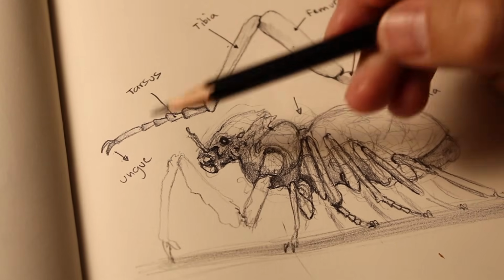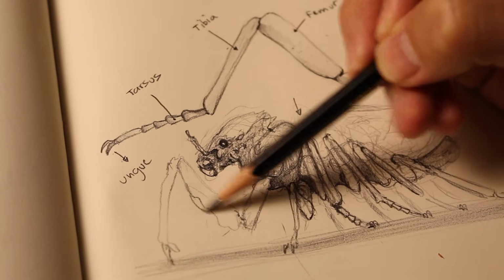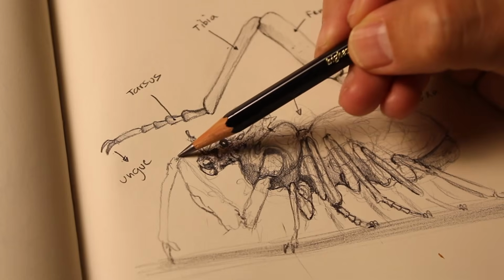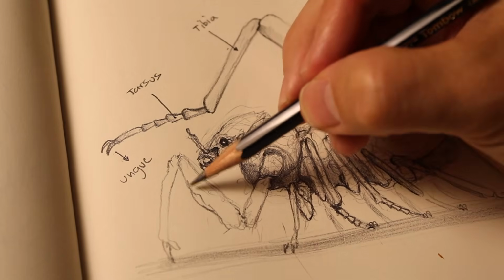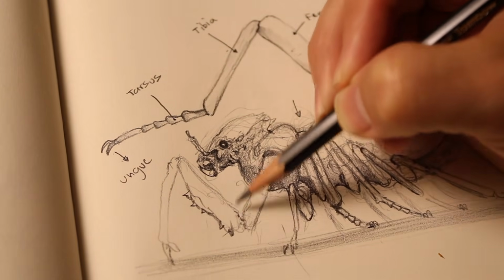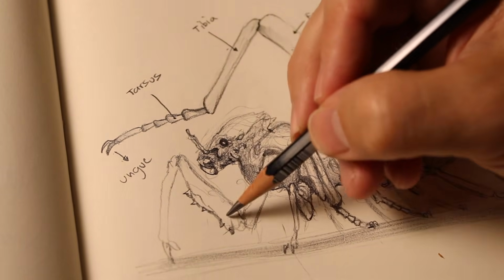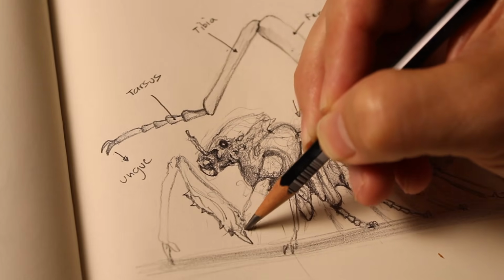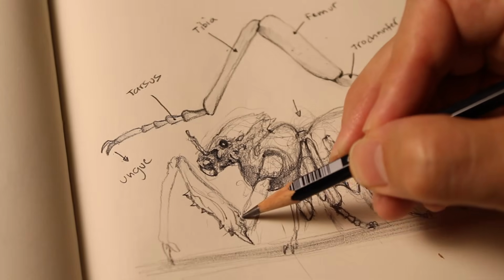Okay, let's just move on to the front here. The shape of this tibia could be whatever you want. This is your creature. We're just kind of loosely basing this off of a mantis. You can go in here and add some really neat ridges. You can put some elbow spikes. Like, who cares? Just have fun with this, everybody.